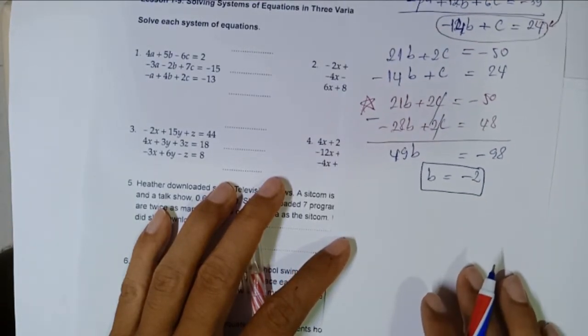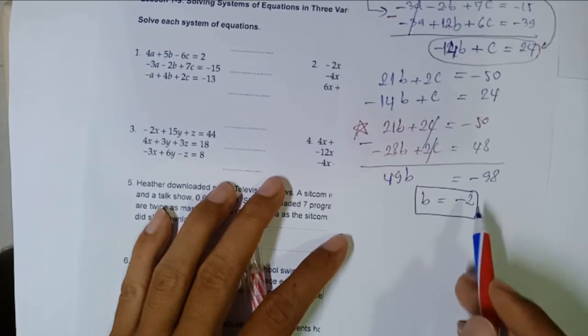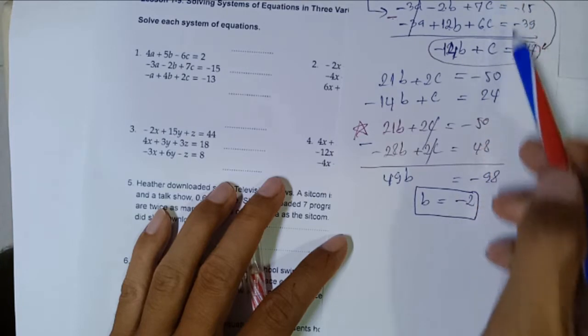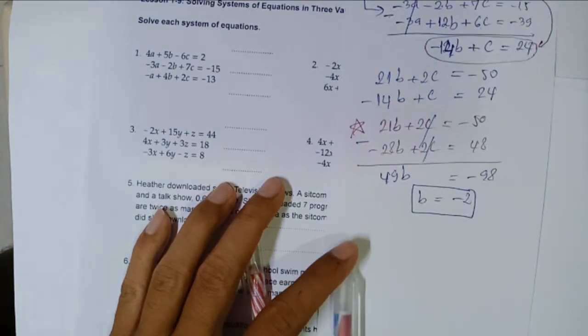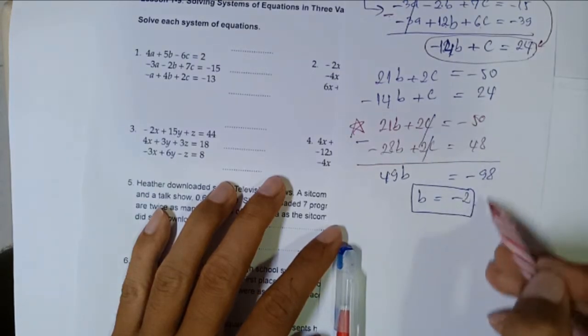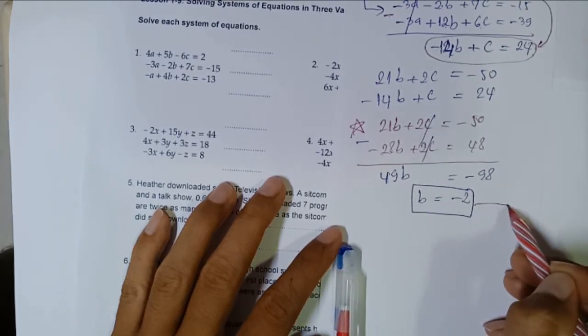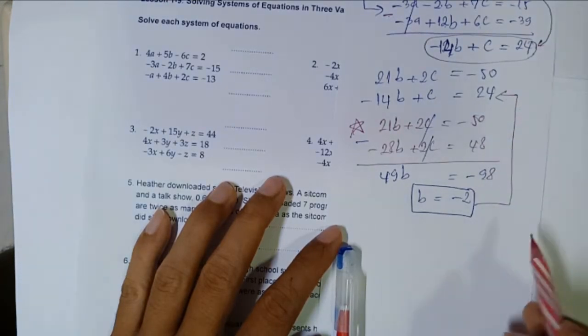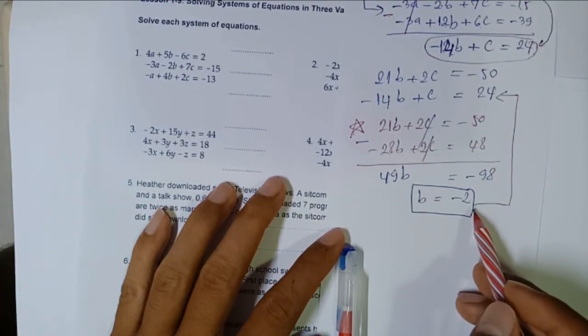Once you get your B value, you will use that B value to substitute in either of these equations. I will put B in this equation. So B is negative 2.